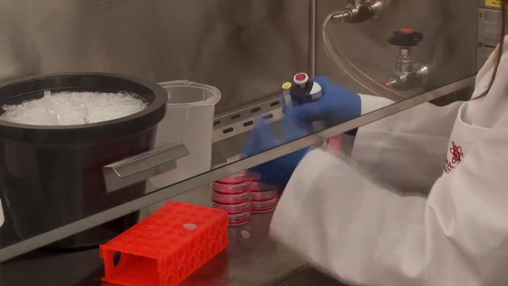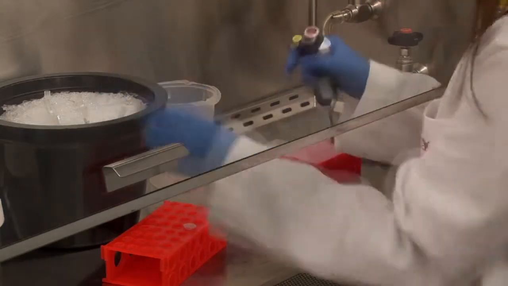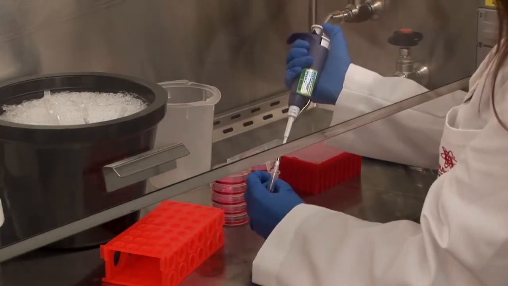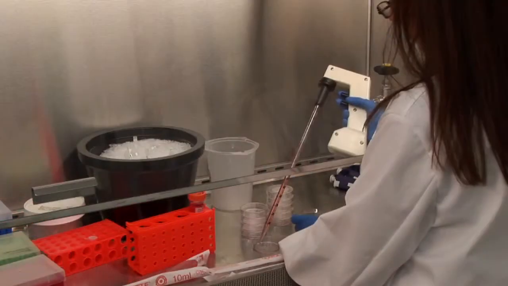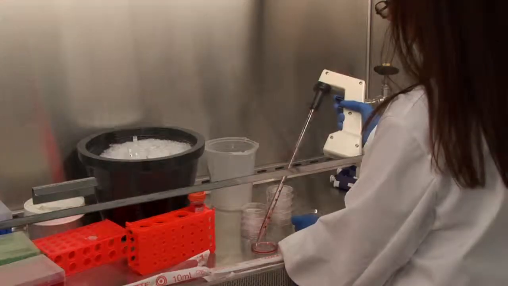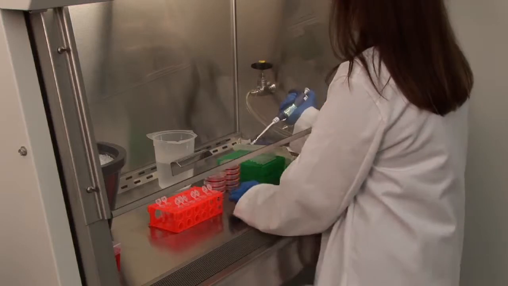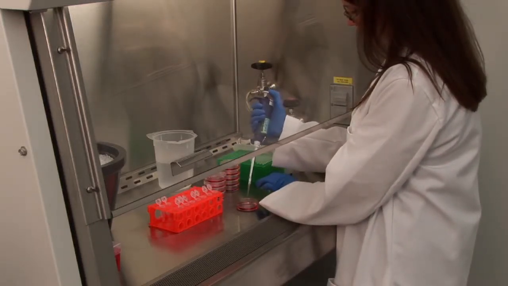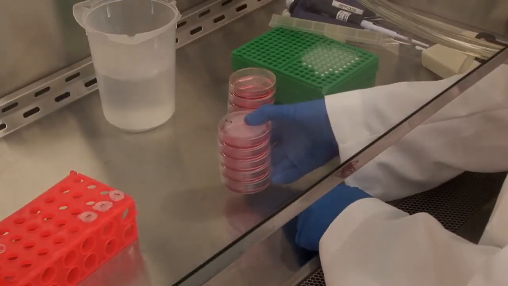Dilute the calculated amount of virus in 100 to 300 microliters of complete media in order to ensure better distribution of the virus when added to the cell culture dish. Then, remove media from the pre-seeded cells. Add complete media containing polybrene solution to each dish. To the media, add shRNA lentiviral particles to the appropriate dishes in accordance with the predetermined experimental design. Gently swirl the plates to evenly distribute the virus across cells.